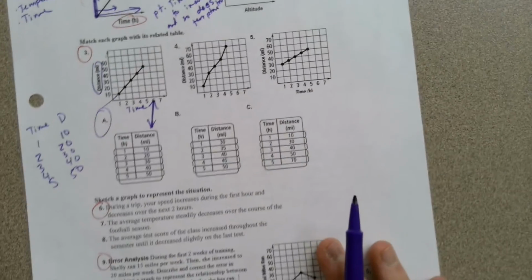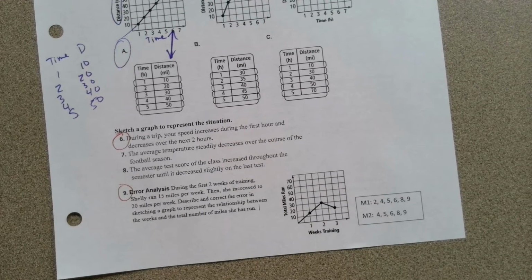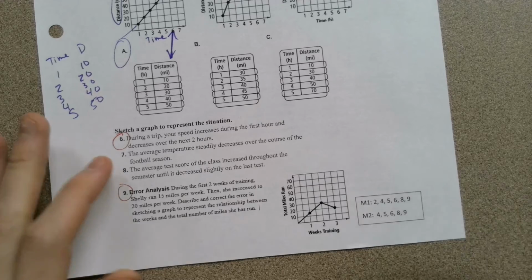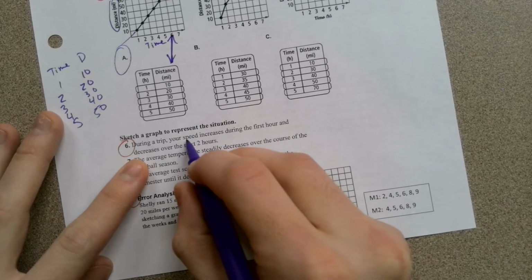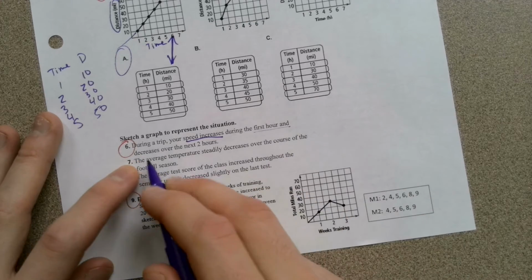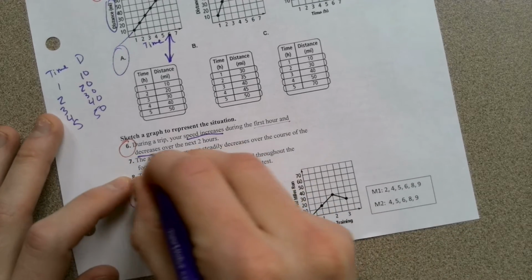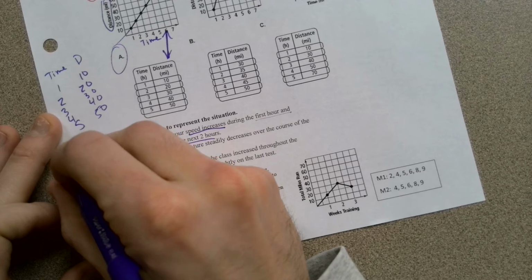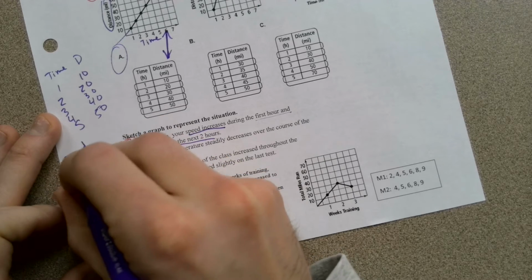Pretty quick, pretty easy. All right, we're getting on to some graphing here. Number 6, sketch a graph to represent the situation. These graphs aren't going to be perfect because they don't give us exact points. They're going to give us a rough estimate of what's happening here. So they say during a trip, your speed increases during the first hour and decreases over the next 2 hours. So I know that my variables here are my speed and hours or time.